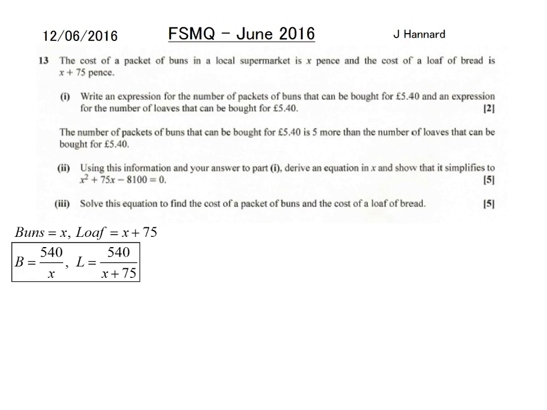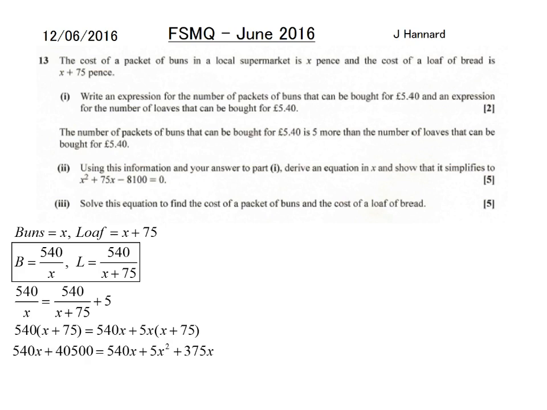Job done. The number of packets of buns that can be bought for 540 is 5 more than the number of loaves that can be bought for 540. So 540 over x, which is with buns, is equal to your loaves plus 5, because you can get 5 more buns than you can loaves, so it's loaves plus 5. So that's that. Multiplying throughout by the denominator, x plus 75, you end up with that. And then be very, very careful, expand, and you get that.